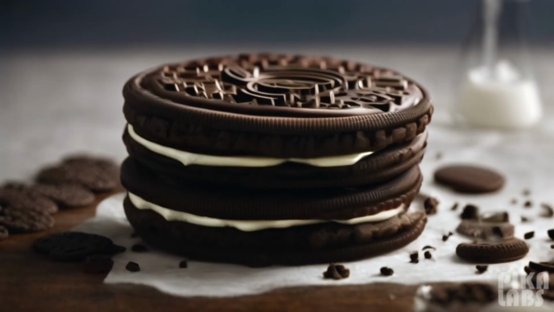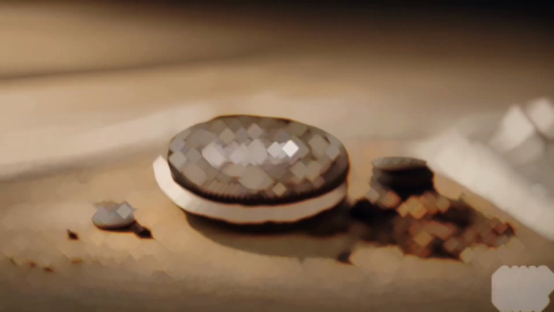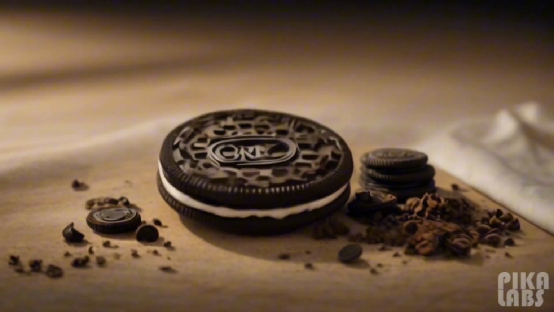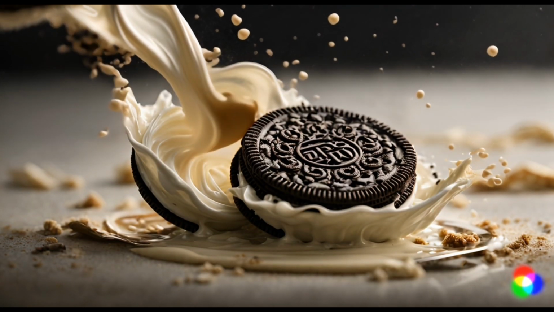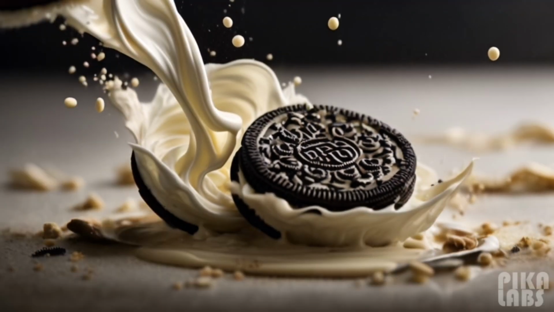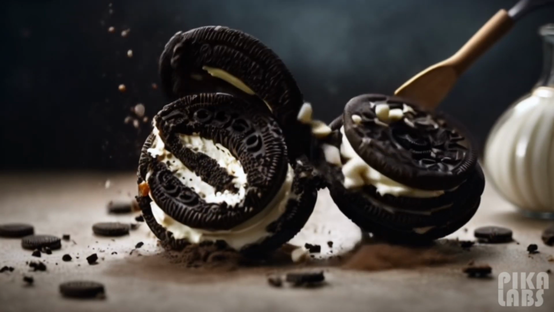In the heart of every home, a simple cookie can create unforgettable moments. Oreo, Oreo, the cookie we adore. The classic Oreo, a timeless favorite that brings joy to people of all ages. Chocolate and cream, you're what we're craving for.